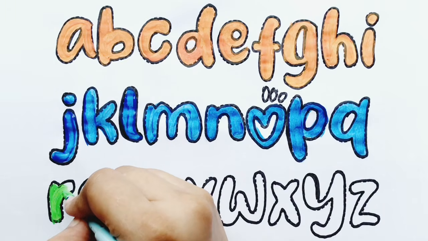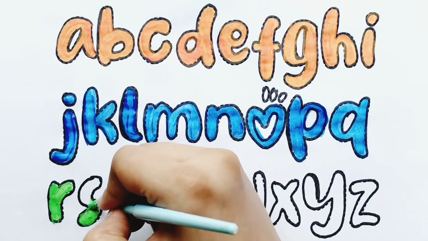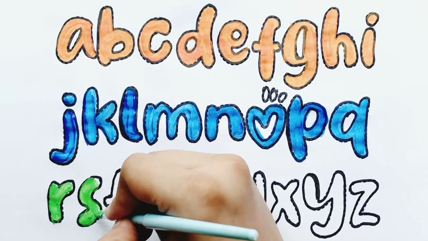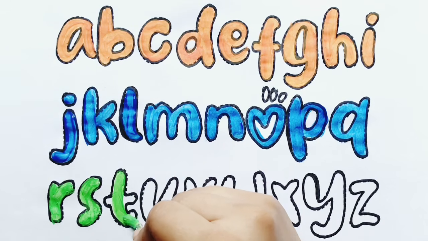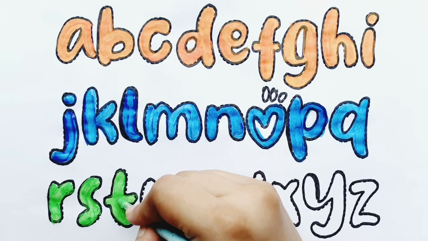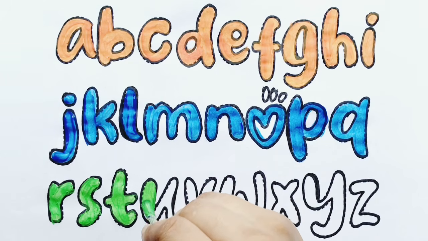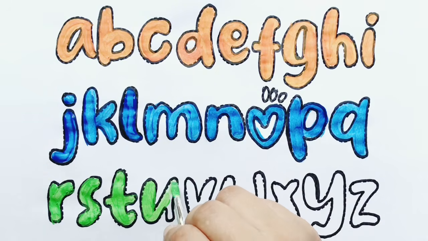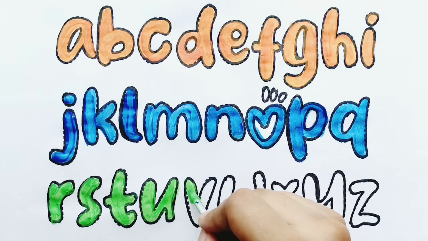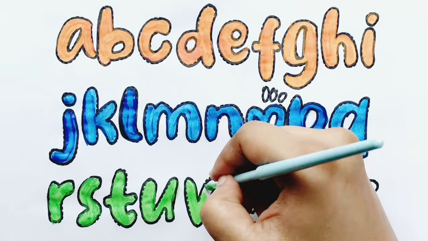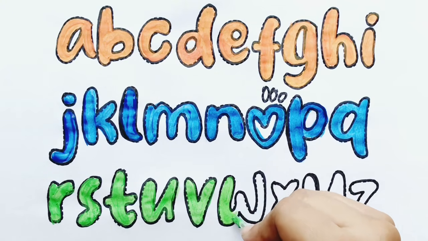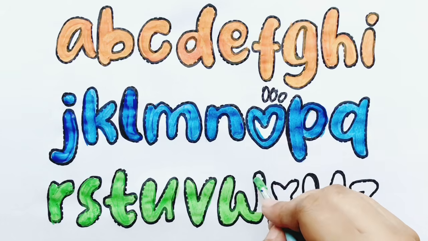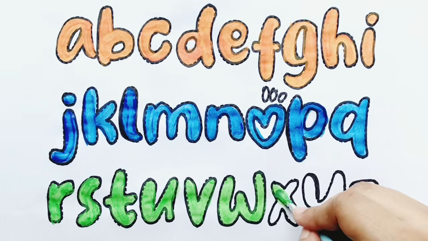Apple. Light green color. R for rainbow. S for sun. Answer, April, autumn. T for tiger. U for unicorn. V for vase. W for watermelon. Ambulance, airplane, arrow, alligator, ant.